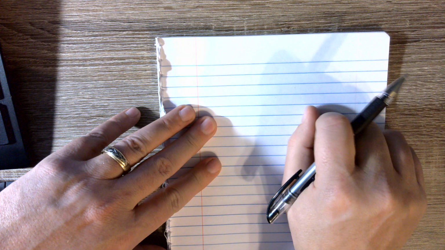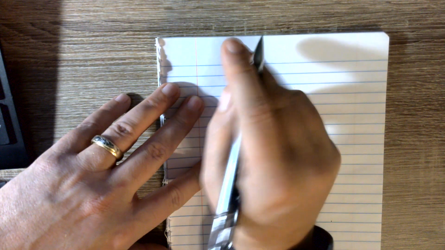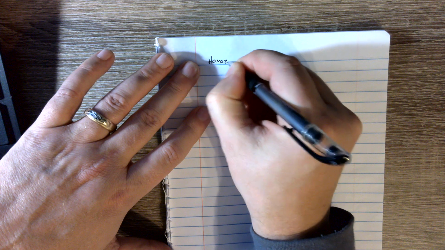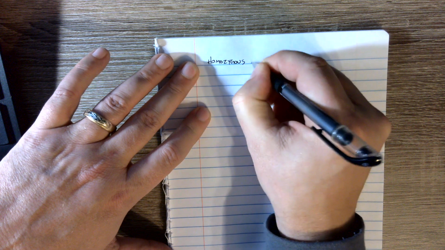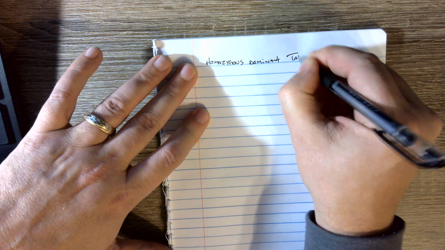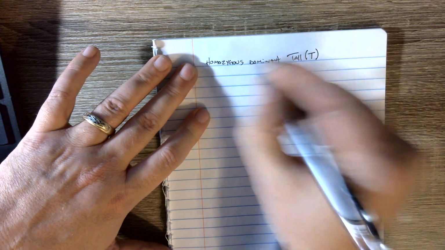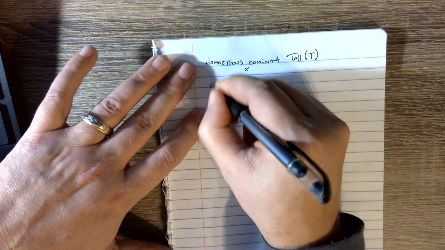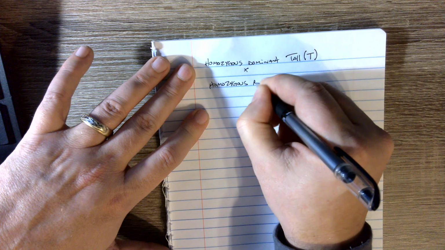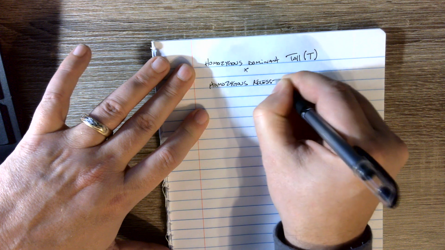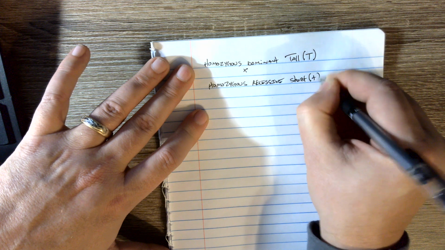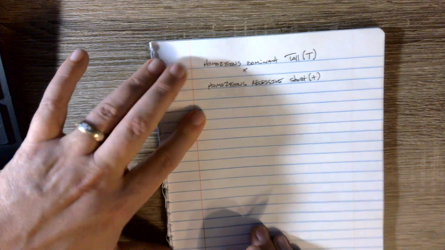So I'm going to show you how we do Punnett Squares. What I'm going to do first is I'm going to show you a cross between a homozygous dominant tall, and we're going to use the letter T, and we are going to cross that with a homozygous recessive short, and we're going to remind ourselves that we'll use a little t here, okay?